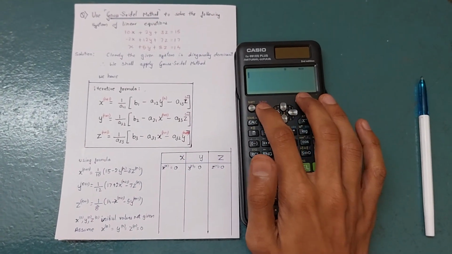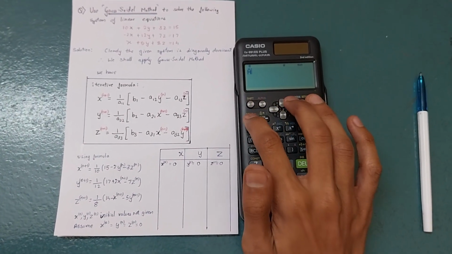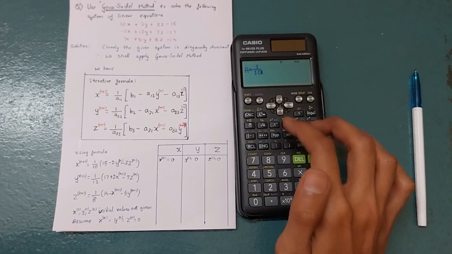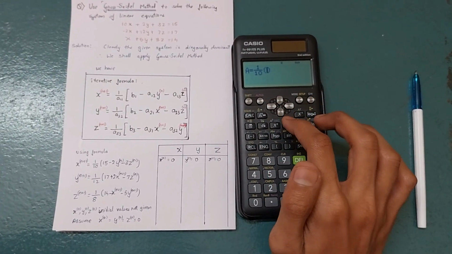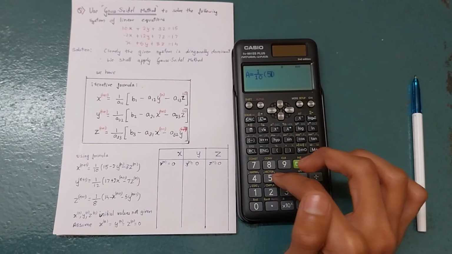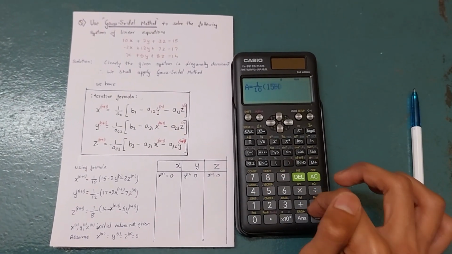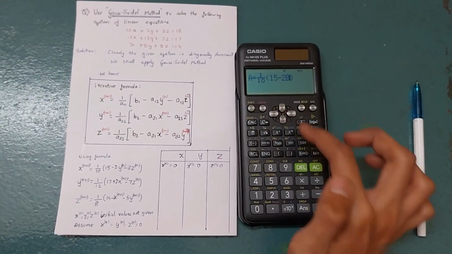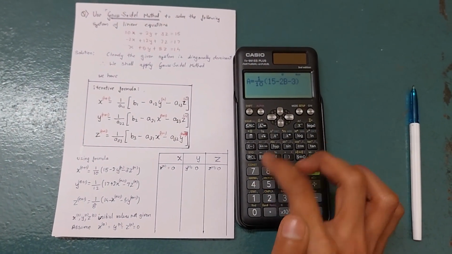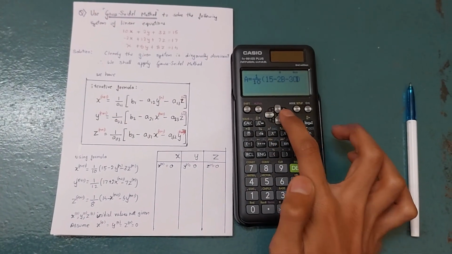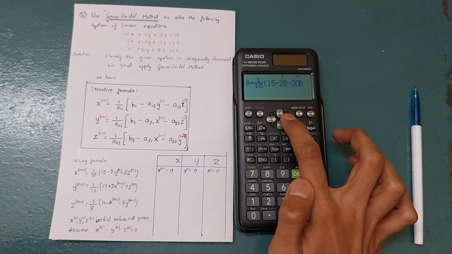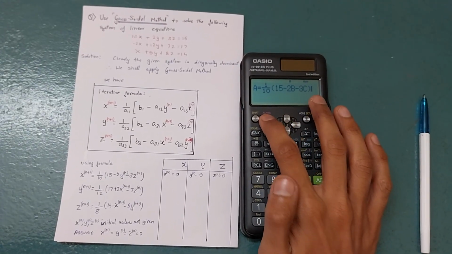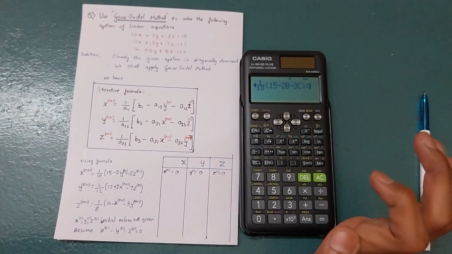Then a equals 1 divided by 10, then I put a bracket, and this is 15 minus 2 b, because y is b. Then minus 3 c. I have written one equation. Then I will separate this by putting a colon.